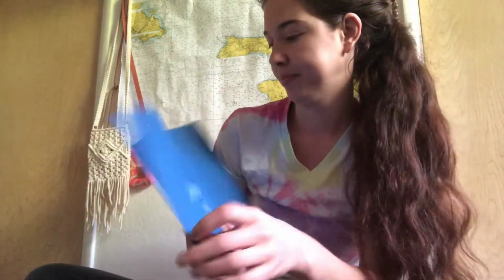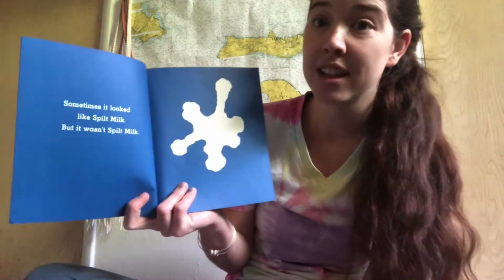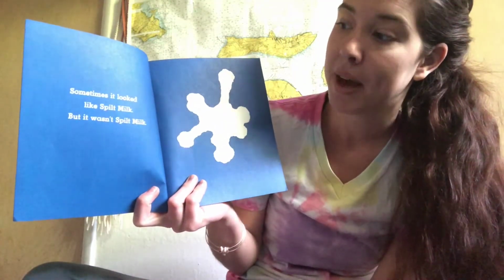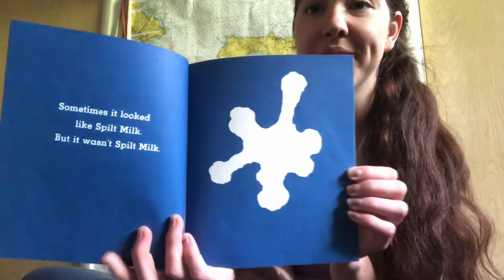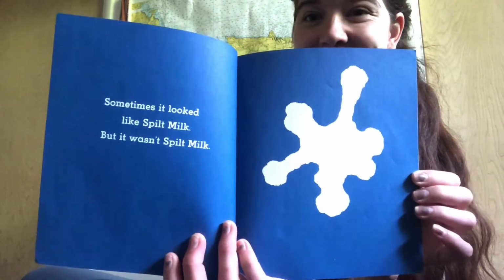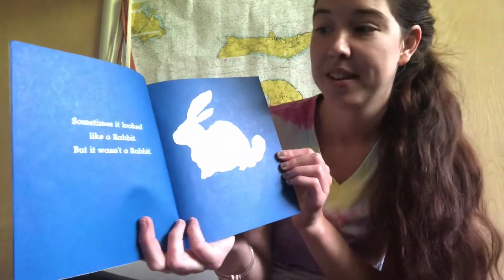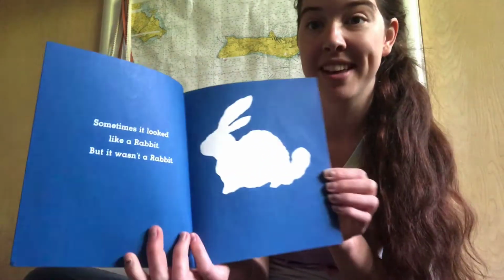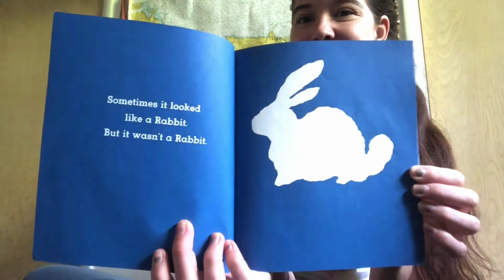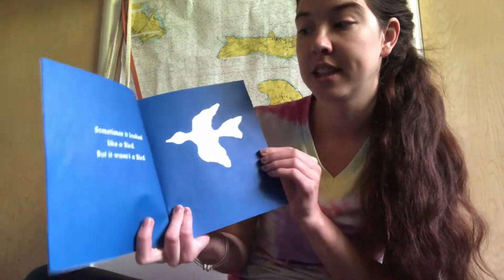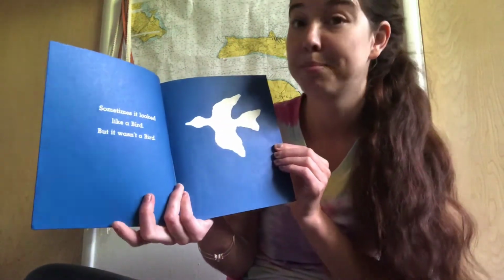It looked like spilt milk. Sometimes it looked like spilt milk, but it wasn't spilt milk. Sometimes it looked like a rabbit, but it wasn't a rabbit. Sometimes it looked like a bird, but it wasn't a bird.